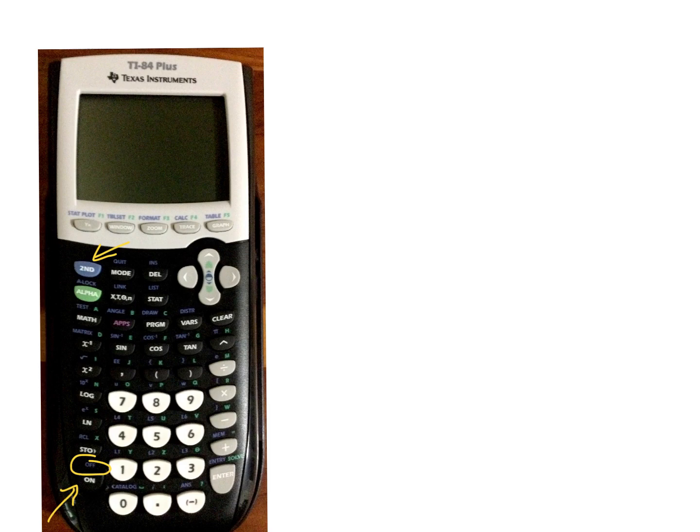So if you want to turn the calculator off, you press the second button and then the on button. Something else, just to demonstrate, if you wanted to do square root of something, square root is right here above the x squared. So you press second, x squared, and that would bring up the square root symbol.